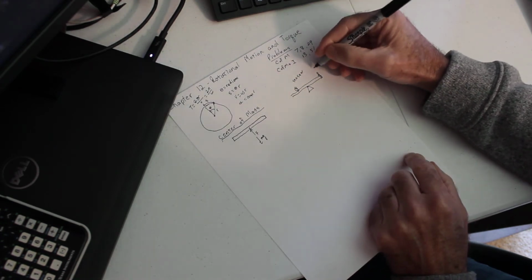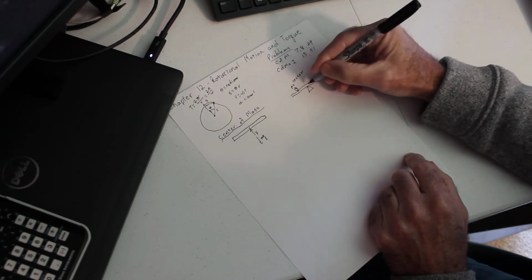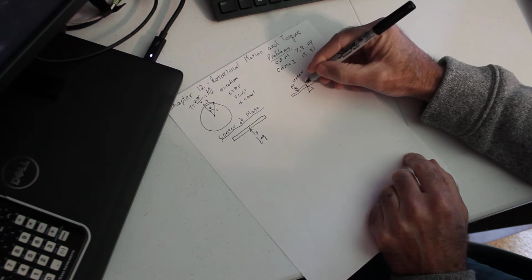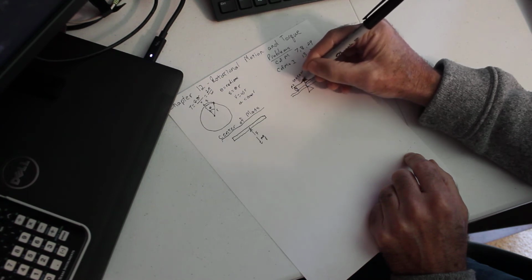From a physics point of view, I'm going to call this M1. I'm going to call this M2. And this is the fulcrum, or the rotation point right there. So the distance to that, we're going to call this R1. We're going to call this R2.